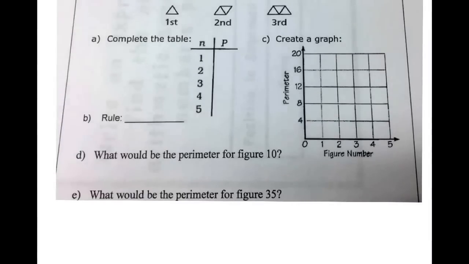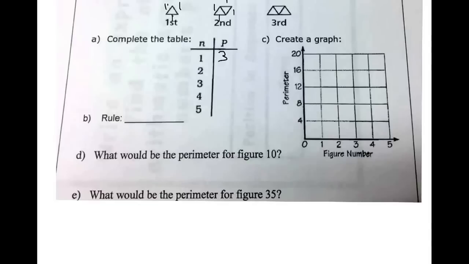Another picture pattern here, we're worried about perimeter, and each side has a measure of 1, so this is 1, 1, 1. So the perimeter of the first one is 1 plus 1 plus 1, or 3. This is 1, 1, 1, 1, so the perimeter of this one is 1, 2, 3, 4. The perimeter of this one is 1, 1, 1, 1, 1, which is 1, 2, 3, 4, 5. And I think at that point you can start to see the pattern, 3, 4, 5, 6, 7.